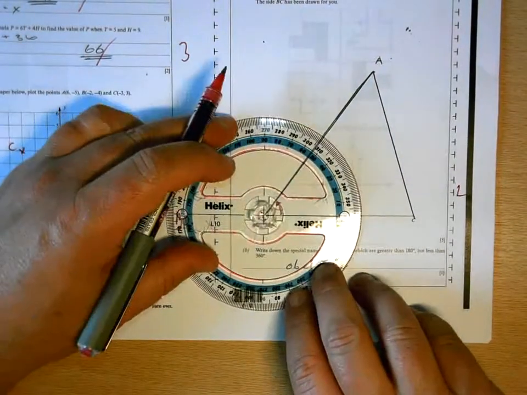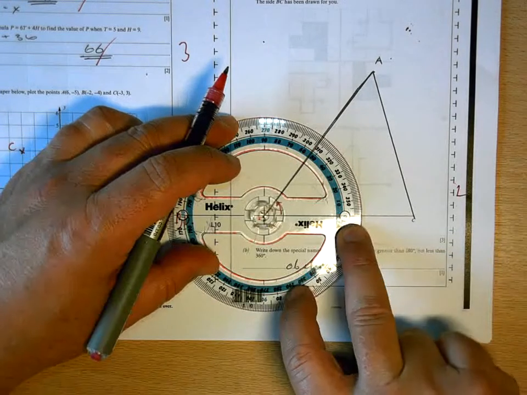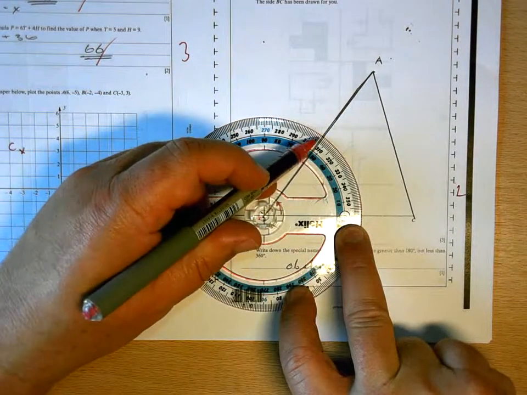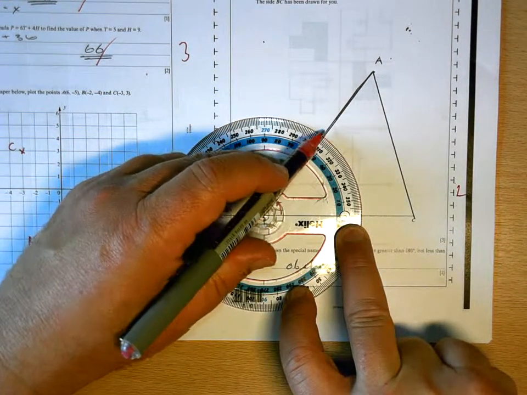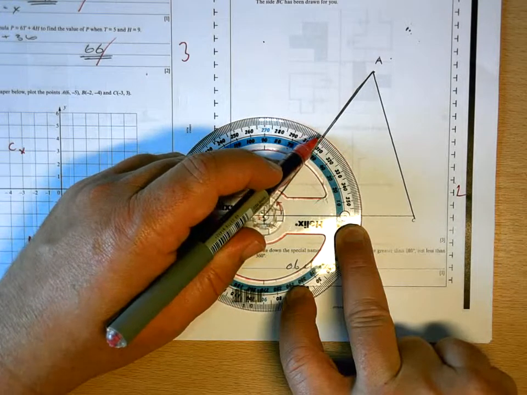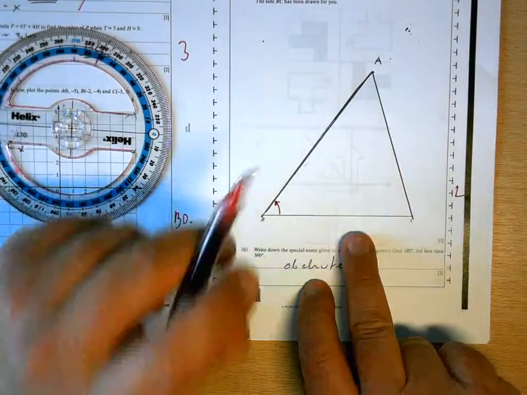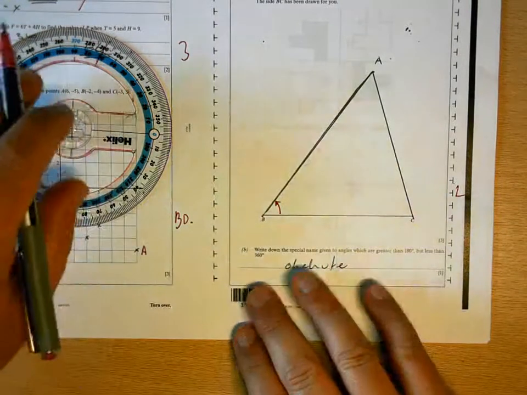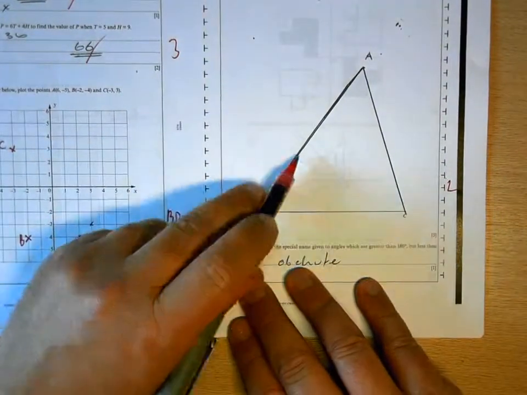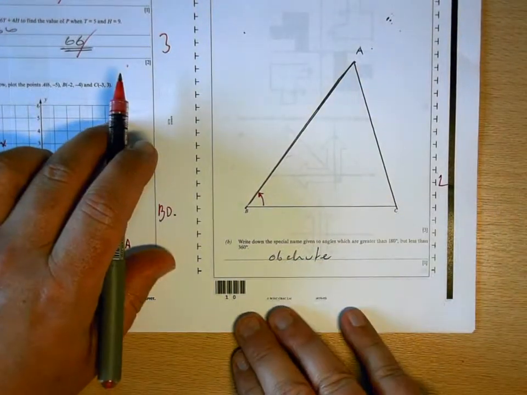You put the center on the corner B, line the 0 up along the line, and then go to 54. And you can see that the problem you've got is that you've used this thick, horrible pencil, which isn't very sharp, and you've got 2 lines going there. Okay, so use a sharper pencil.